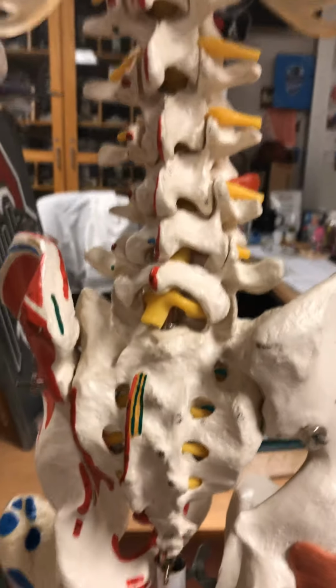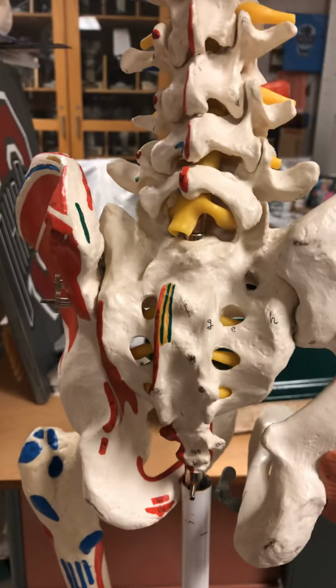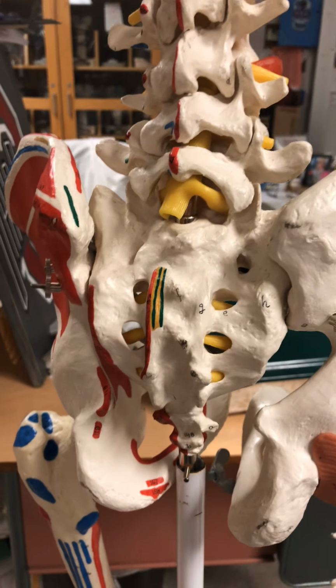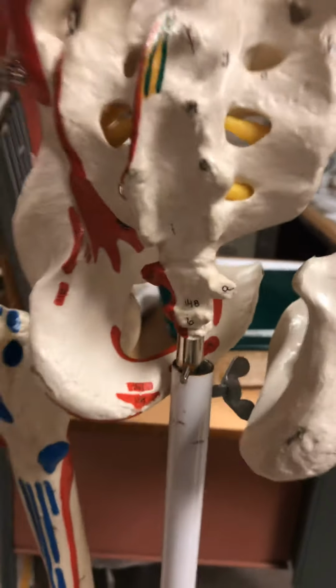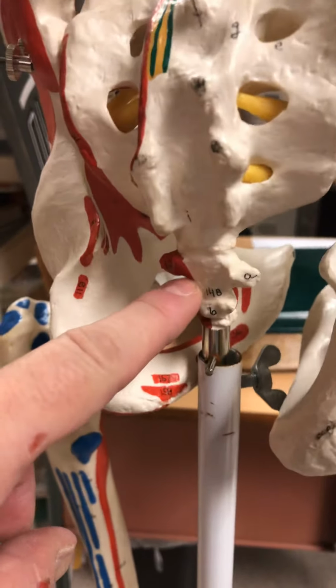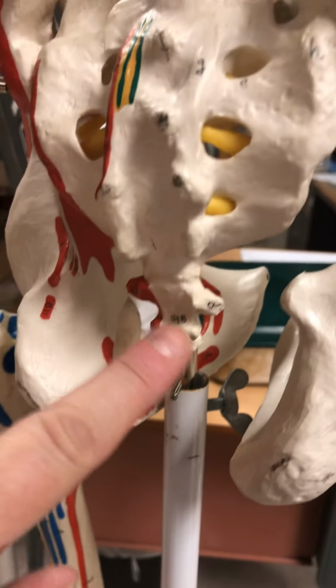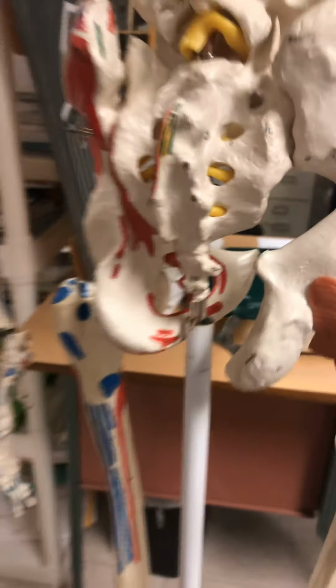Anyway, the sacrum is located underneath these lumbar vertebrae. These are fused vertebrae. I don't have a sacrum loose. They're probably in the box somewhere, but this is the sacrum and this is the coccyx. This is your tailbone. Okay? So let's talk about these different ones. There's a lot of repeats in here, so I'm going to go through each one.